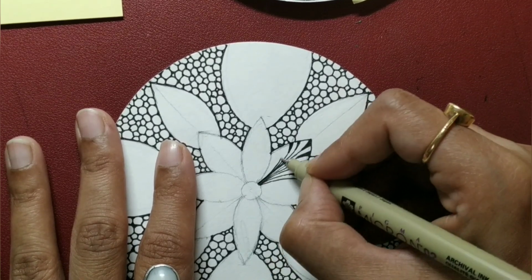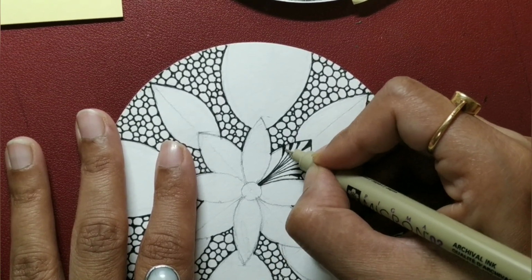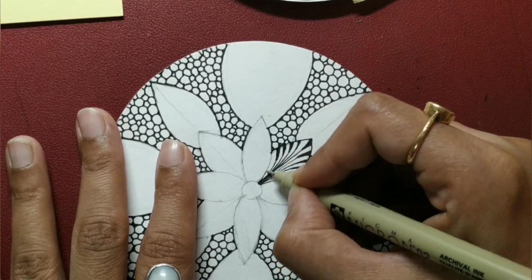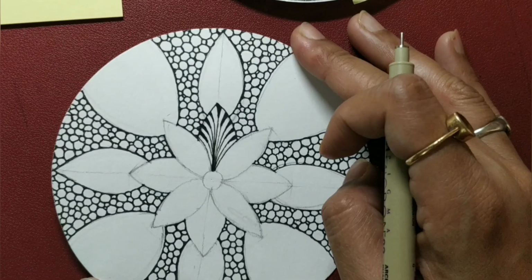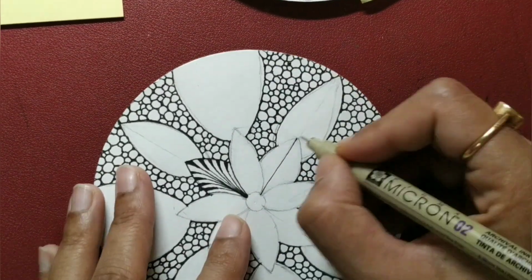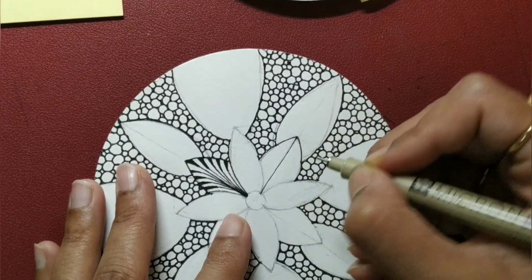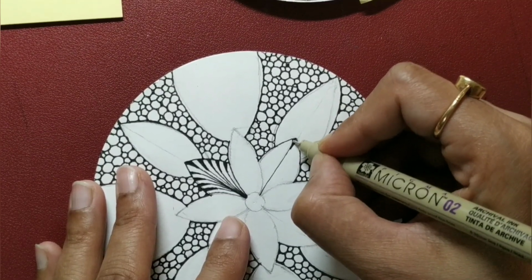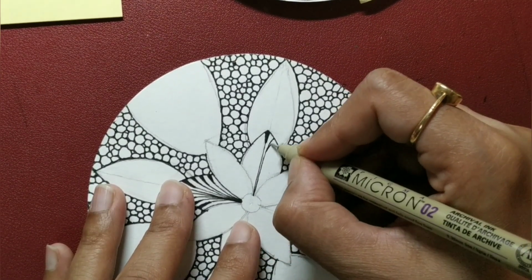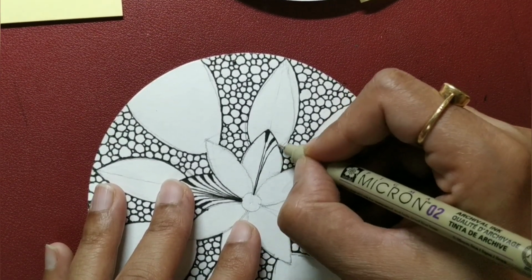The center line is straight. Again curved line with the weight, curved line with the weight at the end. Yeah, so I'll do exactly the same for all. Center line is straight, add some weight, then a slight curved line, add some weight.